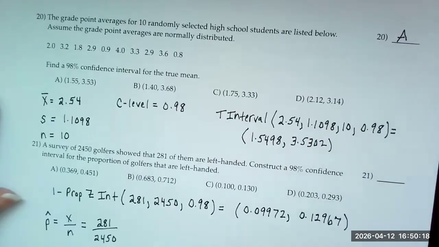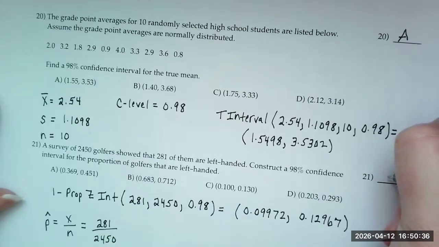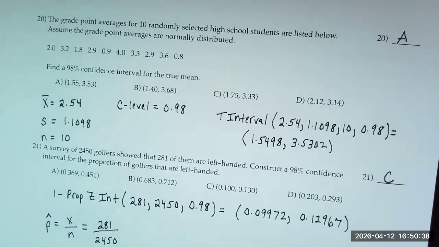0.12967. And when you go and look up here, because this one, if we round it to 3 decimal places, is going to make this 7 is going to round this one up, then that's going to make the whole thing get rounded up. So that's going to be 0.100. And this one will become 0.130. So we're going to use answer choice C. A little bit of tricky rounding there.